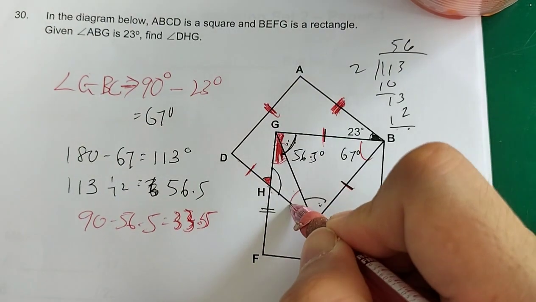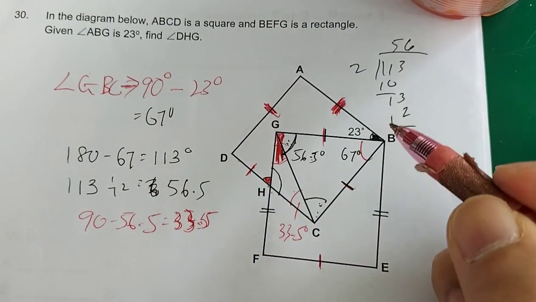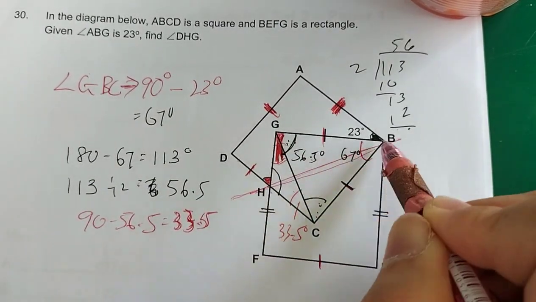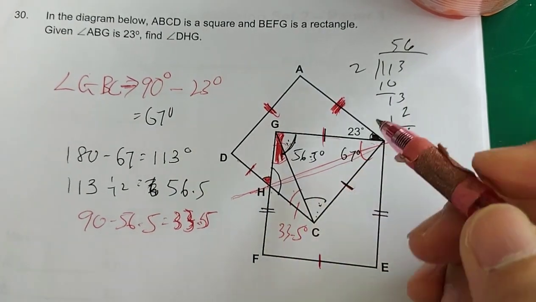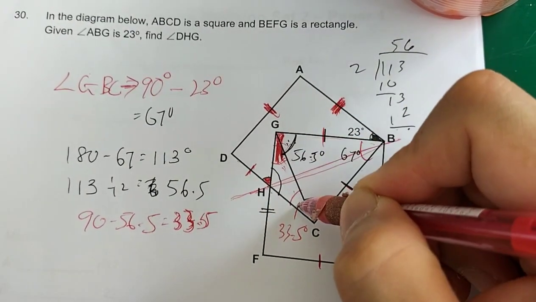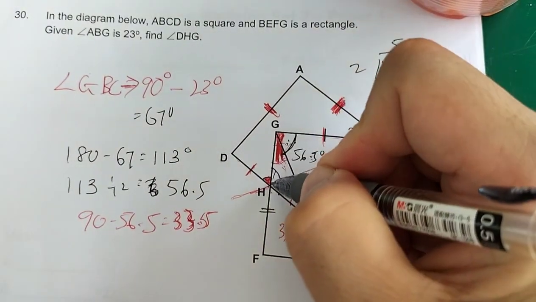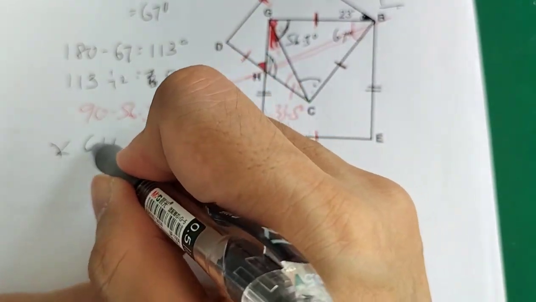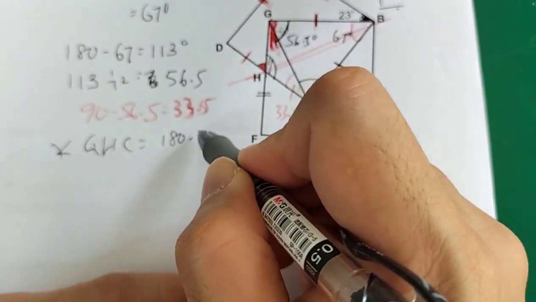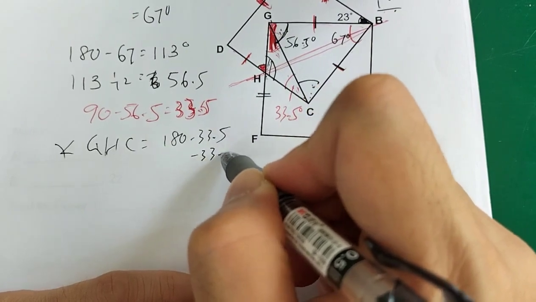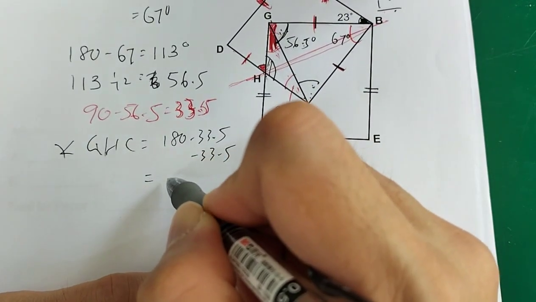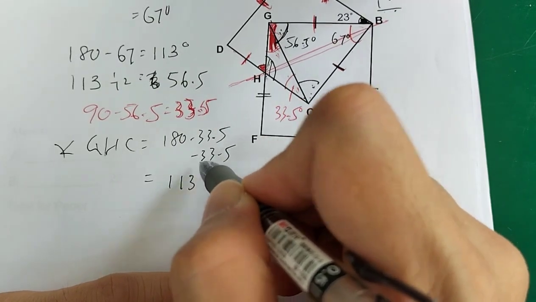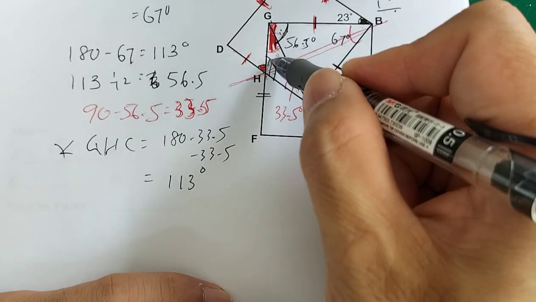And this angle is also 33.5 degrees. You can see this is a figure that has a line of symmetry down. So the angles on this side are the same as the angles on this side. If these two are 33.5 degrees, how to find this angle in black here, which is angle GHC. So angle GHC is equal to 180 minus 33.5 minus 33.5. I will have 113 degrees. Okay, this angle here is 113.